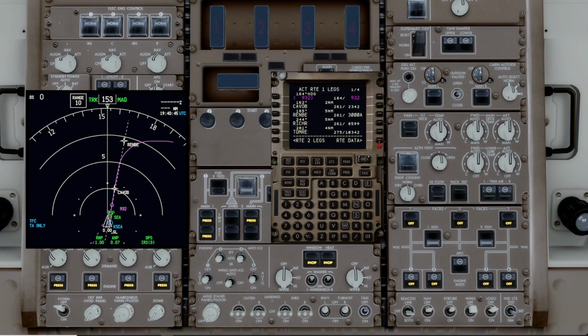What this does for us is it refines the ETA and fuel remaining along our route to Anchorage, because the IRSs can only tell us what the winds are at our present position, and they interpolate those winds out to a certain distance, like around 200 to 300 miles.